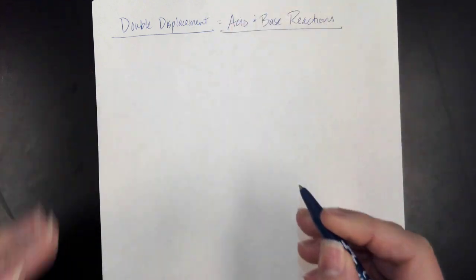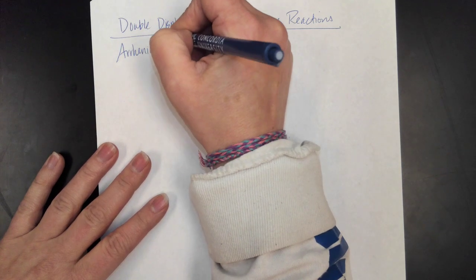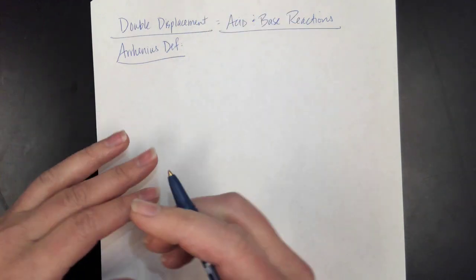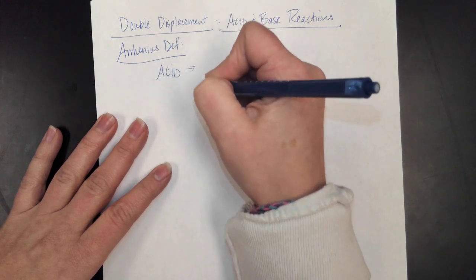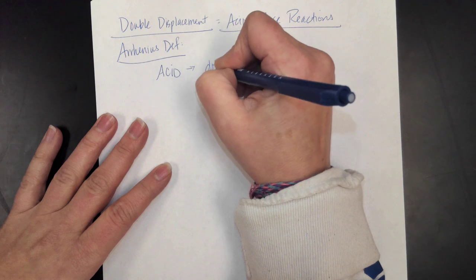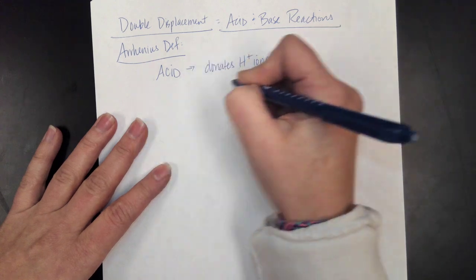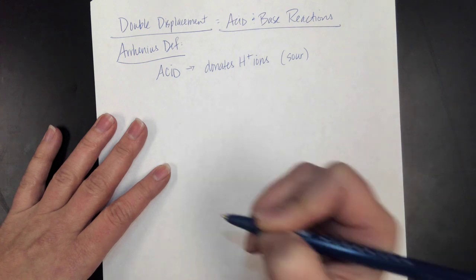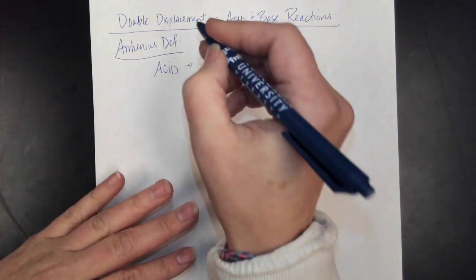Now, we are working with the definition called the Arrhenius definition of acids and bases. And this is the narrowest, the most simple definition of acids and bases. Under the Arrhenius definition of acids and bases, an acid is a substance that, when in water, donates hydrogen ions to solution. And it also tastes sour and has a sour taste. But we're never going to taste acids in class. But there you go.